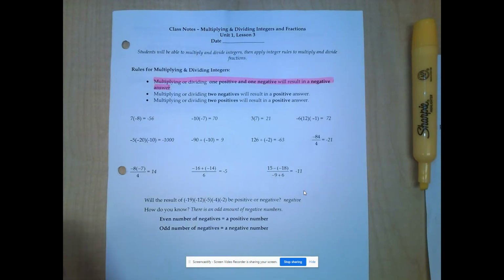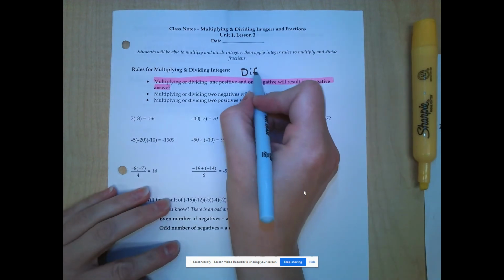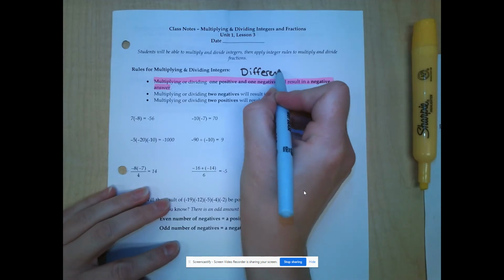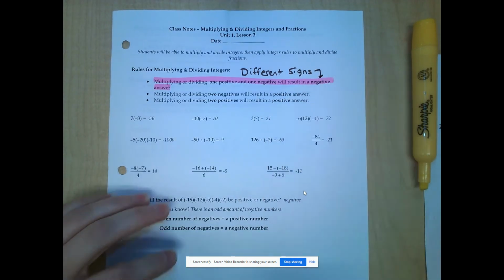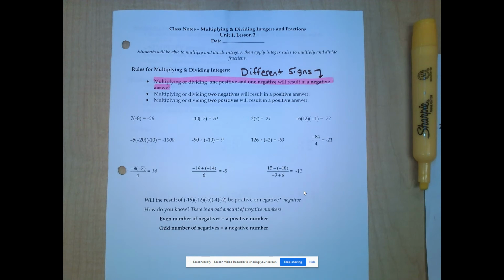But a negative answer is what you get when you have different signs when we're multiplying and dividing, and that's how we get a negative. It has nothing to do with more of this, more of that. It has to do with whether or not the signs are the same or different.